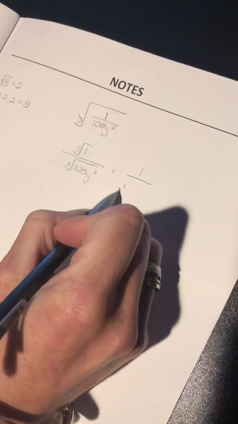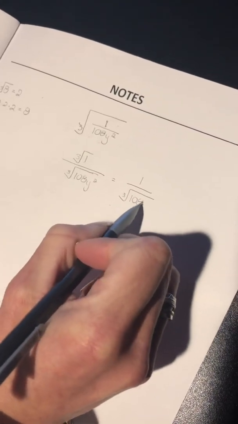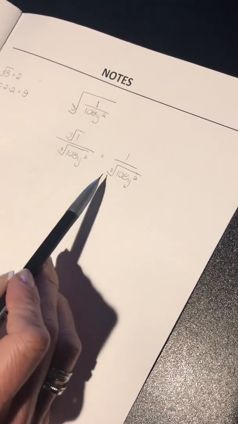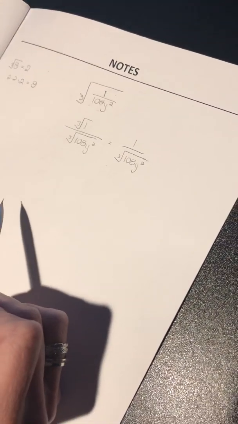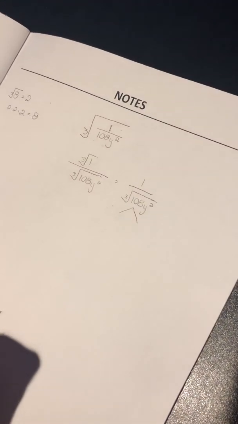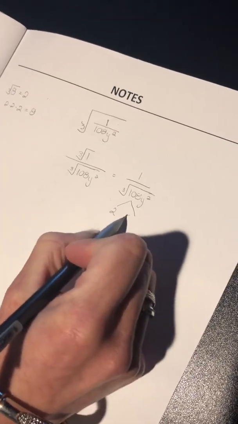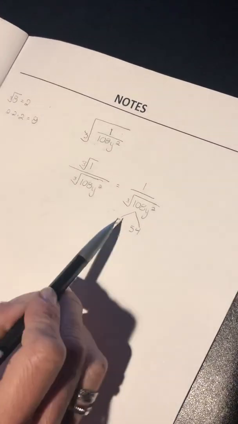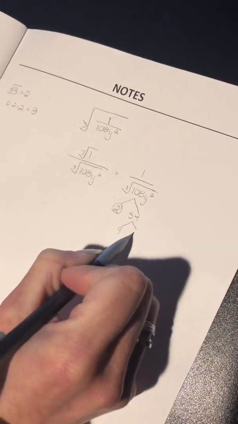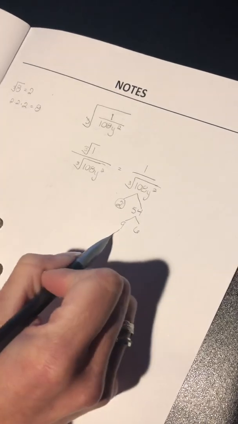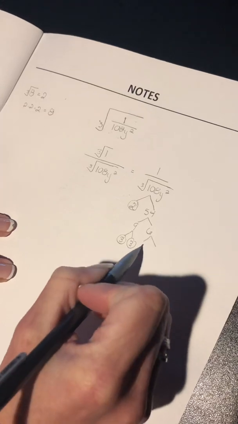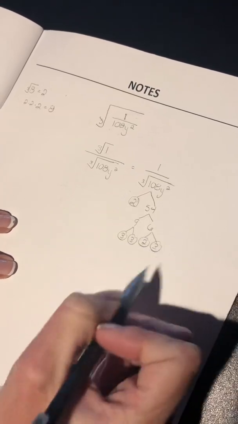And we still have in the denominator the cubed root of 108y squared. So what I'm going to do is break this up into the primes to find any cubed roots within that 108y squared. So I choose any two numbers that multiply to 108. I see 2 times 54 is 108. 2 is already a prime. 54 can be broken up further into 9 and 6. 9 can be broken down into 3 and 3. Those are both primes. 6 can be broken up into 2 and 3, which are both primes.